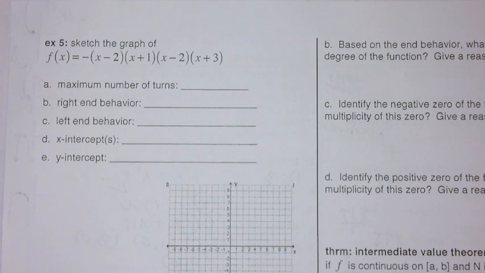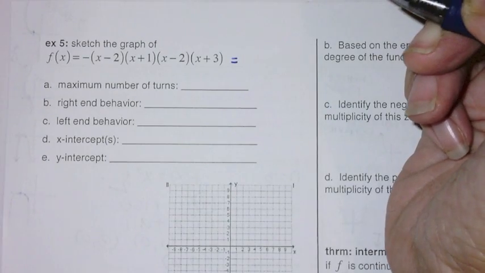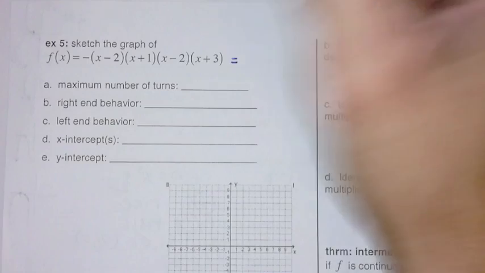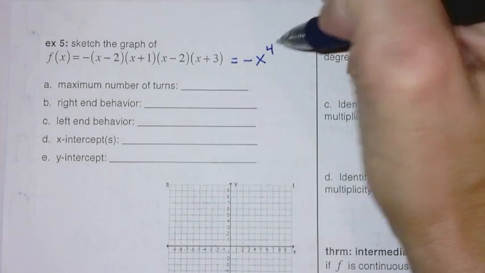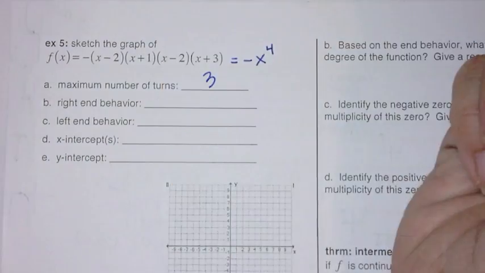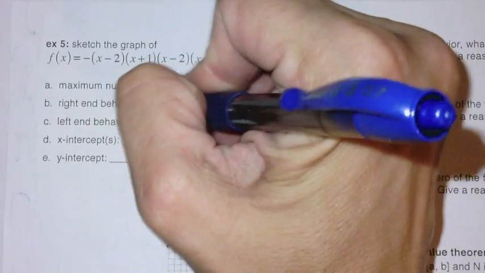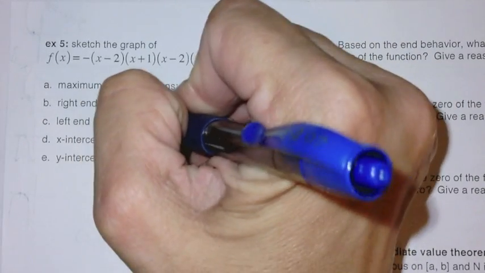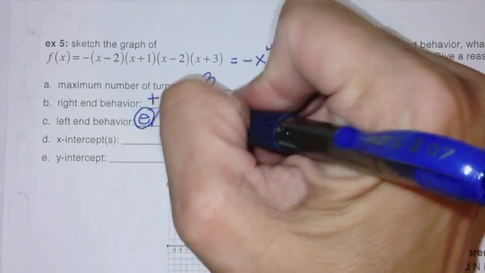Okay, so I'm just going to go through example 5. Hopefully by this time you've gotten the hang of it. First thing we're going to do is we are going to pretend that we would multiply this whole thing out to find our very first term, which would be negative x to the 4th. Because it's to the 4th power, we're going to have 3 turns. The right-end behavior, again, plus, minus, because it's negative, it's going to fall. Left-end behavior is even and odd, because it's even, it's going to have the same end behavior, so fall.